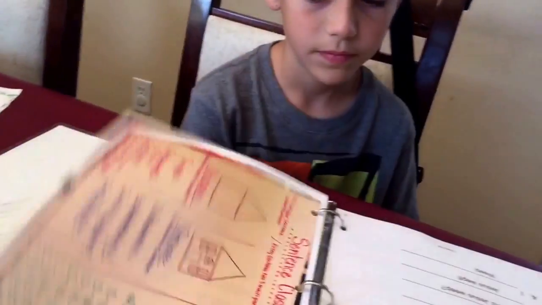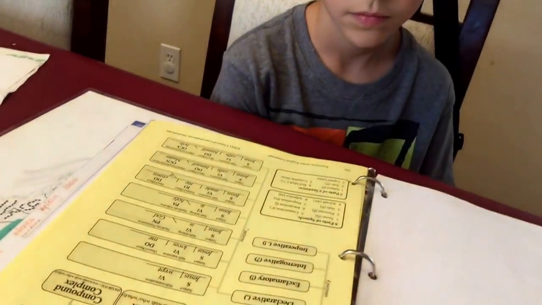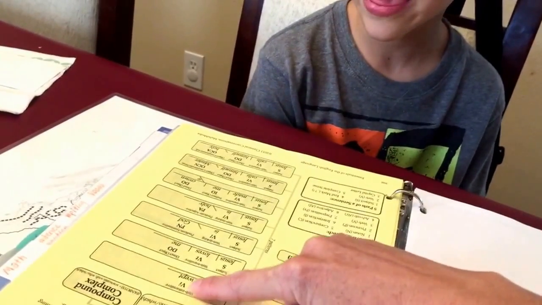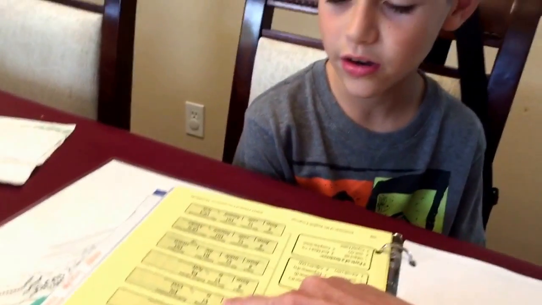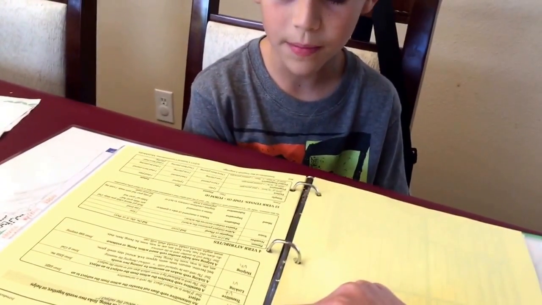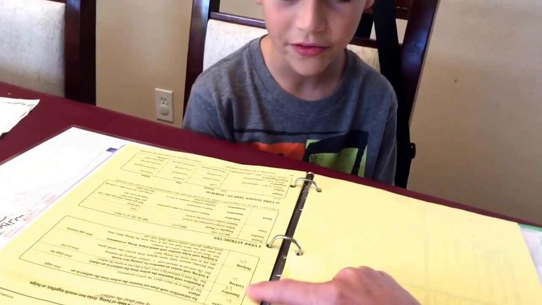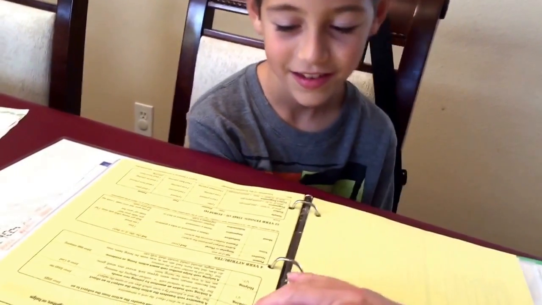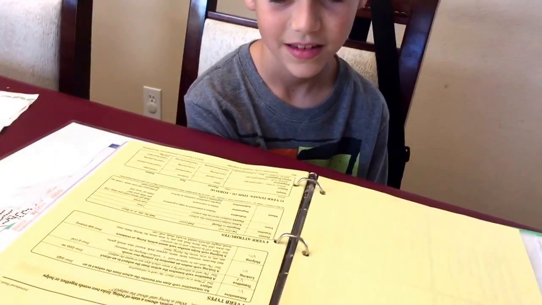Okay, I'm going to show you something. Let's go back to chart A. Chart A. What kind of verb is this? Verb intransitive. What kind of verb is this? Verb transitive. What kind of verb is this? Verb linking. Okay, let's go back to chart C. What kind of verb is this? Verb intransitive, transitive, linking. And the last one? Helping. Good job. So we see that there are those 4 verbs.